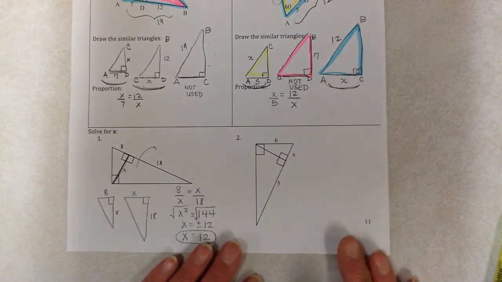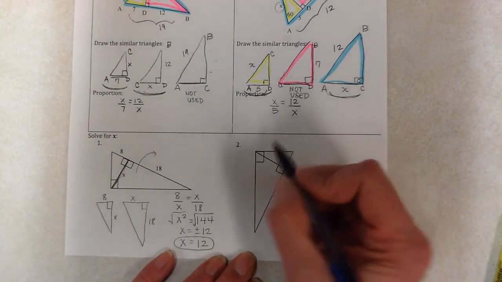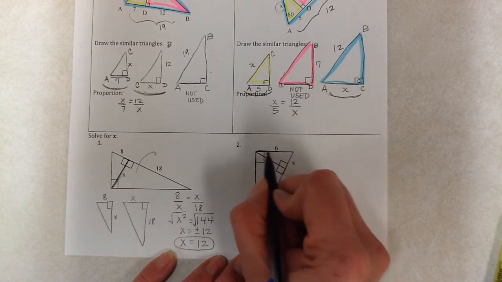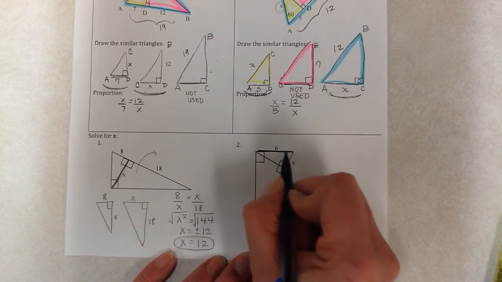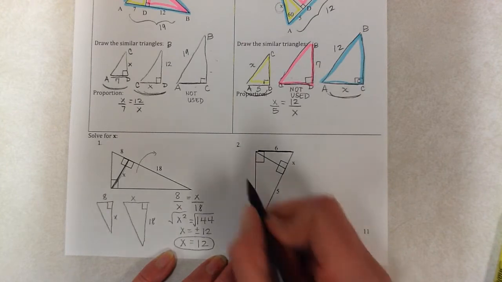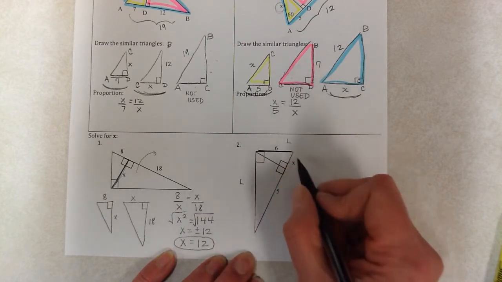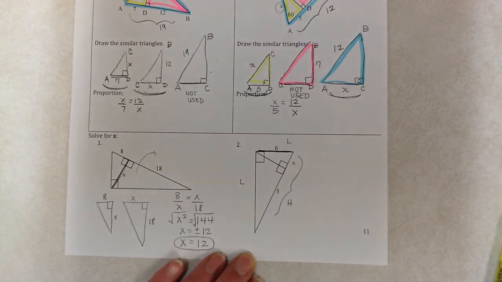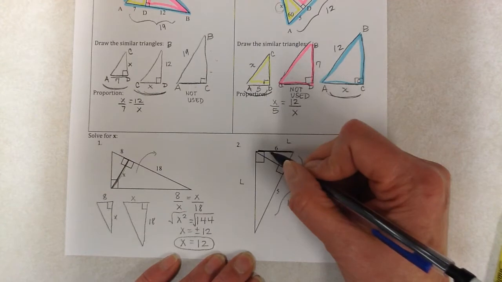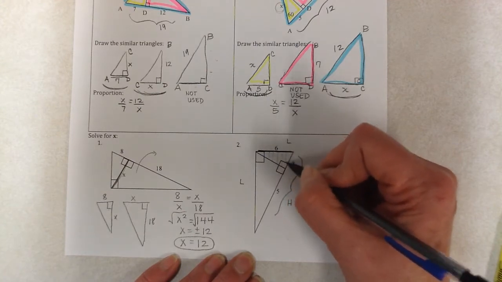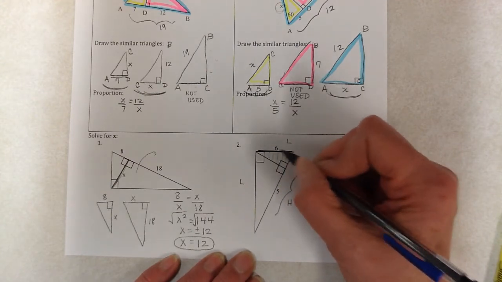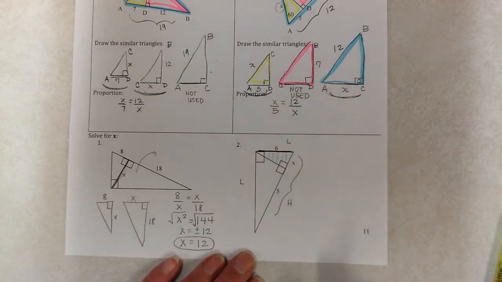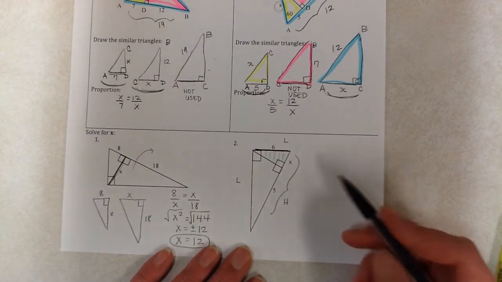If I'm dealing with case 2, where we're looking at an altitude, a leg, like we are here, a leg of the big right triangle, so we have a leg here, and we have the whole hypotenuse here, if I'm dealing with one of the legs, I want to make sure that I'm using, when I draw my triangles, the little triangle that contains that leg and the whole big triangle. So I'm going to draw the triangles separately.